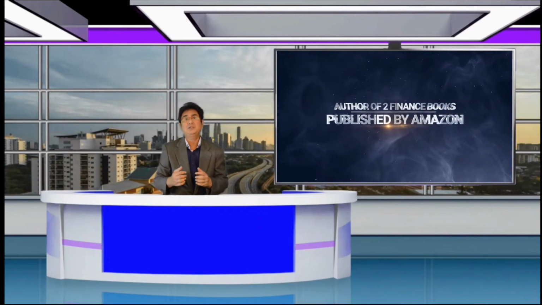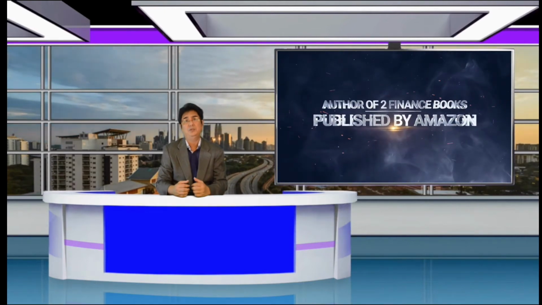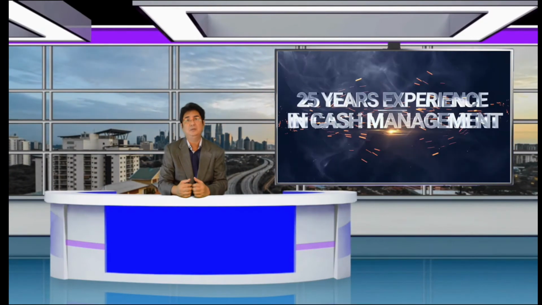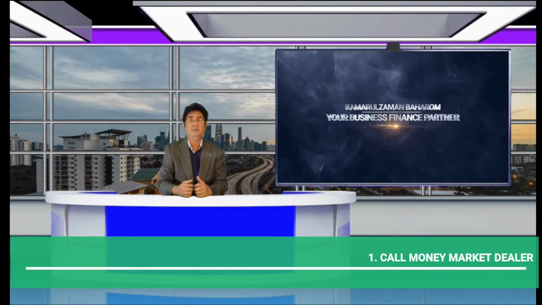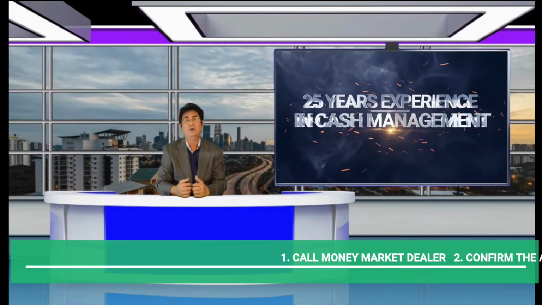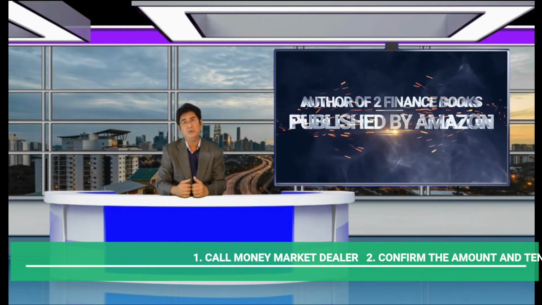So how to invest in a money market placement? There is a minimum amount to place in a money market placement, and the tenure is from overnight to a maximum subject to the availability of papers. You may check with your bank the minimum amount to place your surplus fund in a money market placement. On the day of the transaction, we will call the money market dealer and confirm with them the amount and tenure of the money market placement. The cutoff time for the placement is 12 noon.